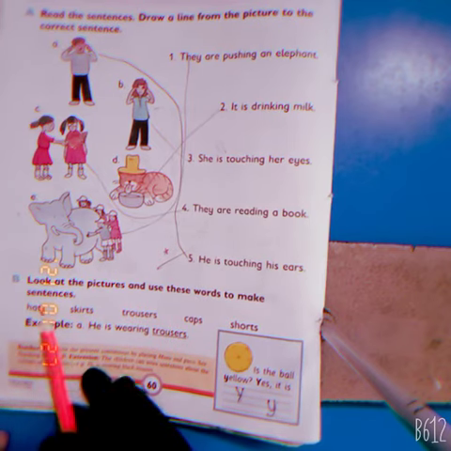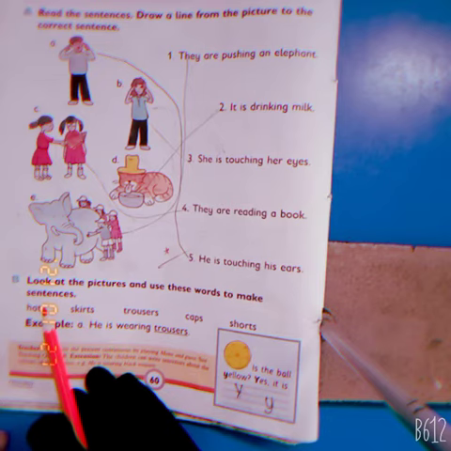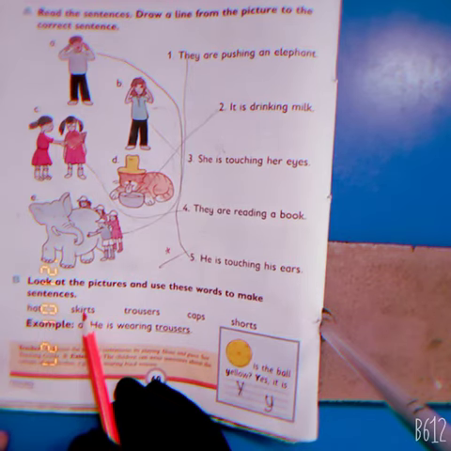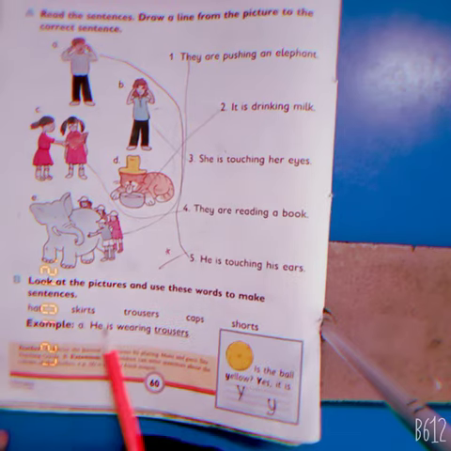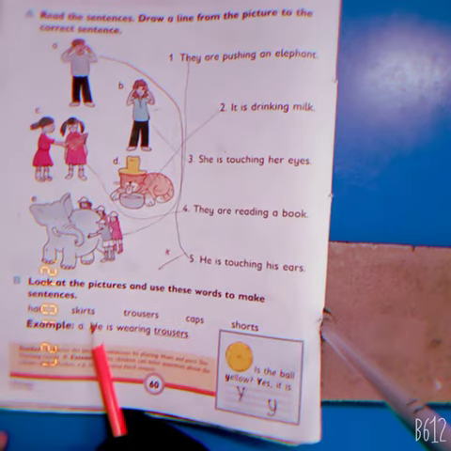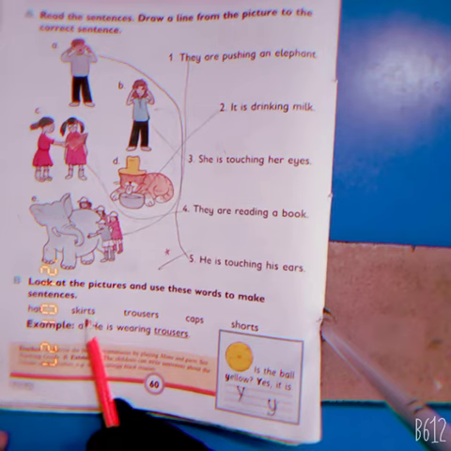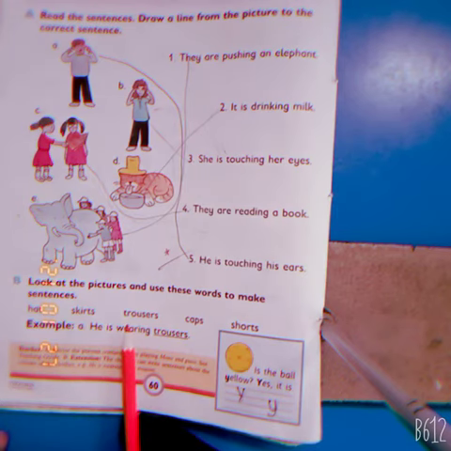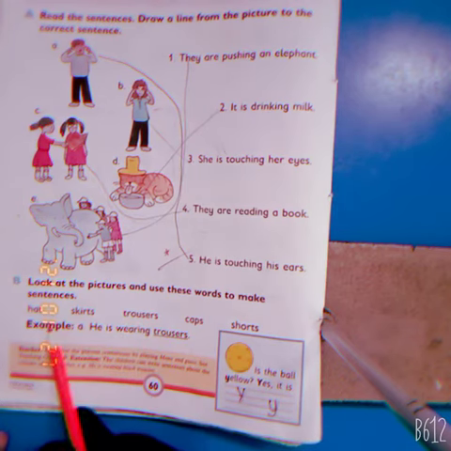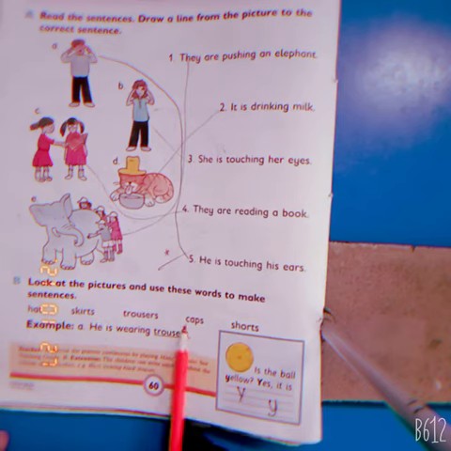Hat, the hat is in yellow color. Skirts are very beautiful. Yeah, she is wearing skirts. Now kids, you have to make sentences using these words: hat, skirts, trousers, caps, shorts.